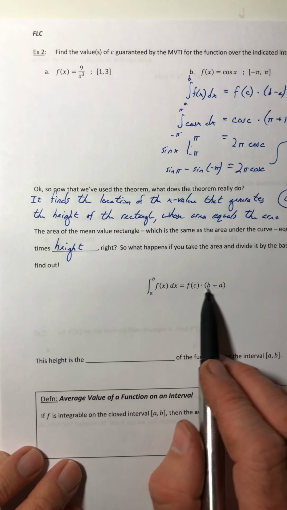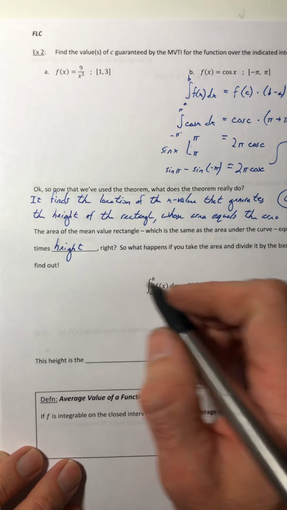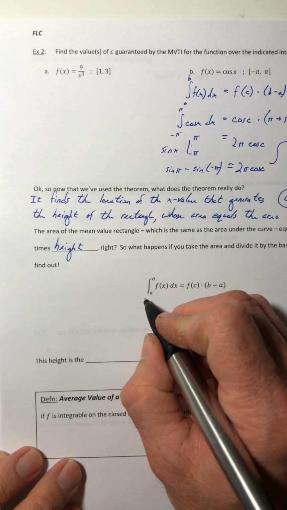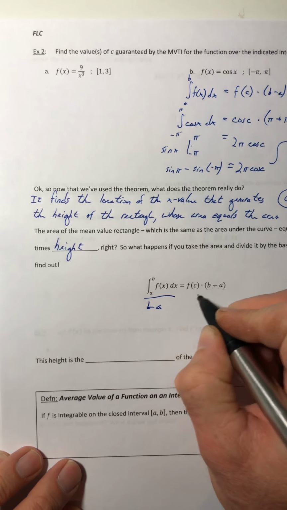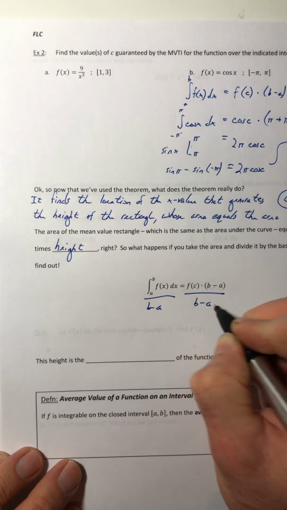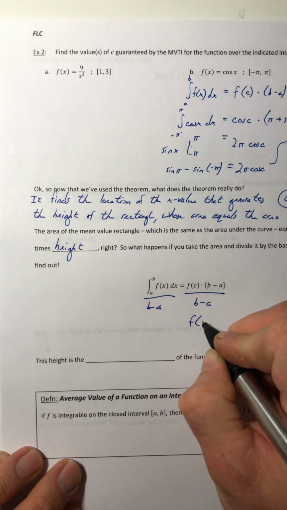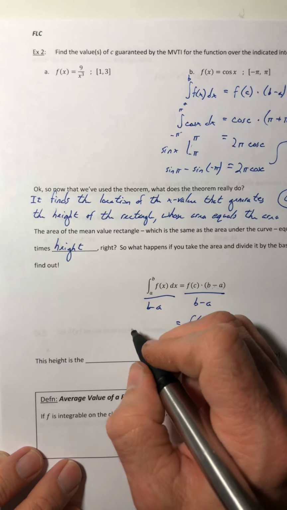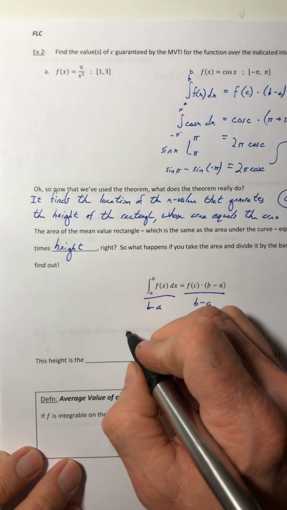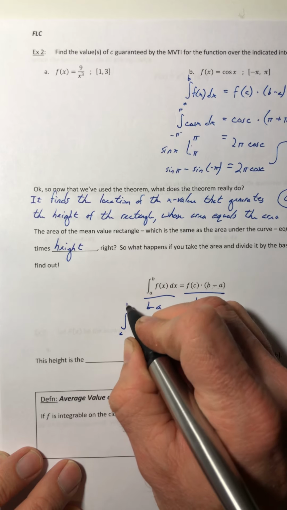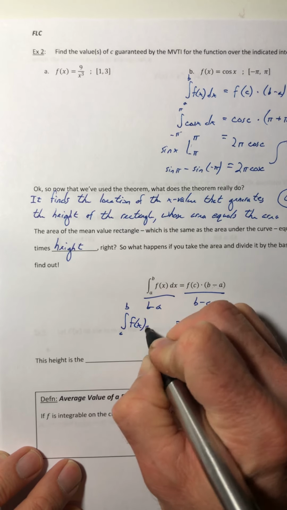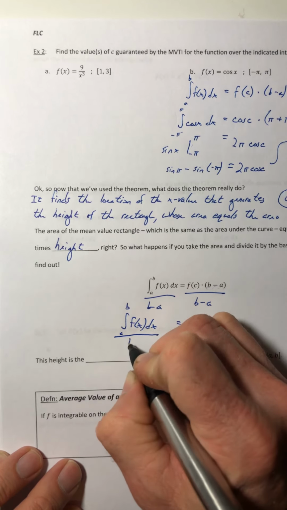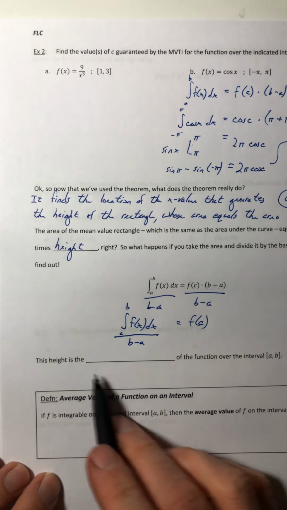Well, this is the base. And we're left with f of c equal to that integral over b minus a.